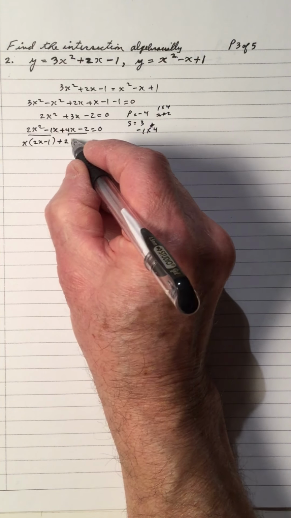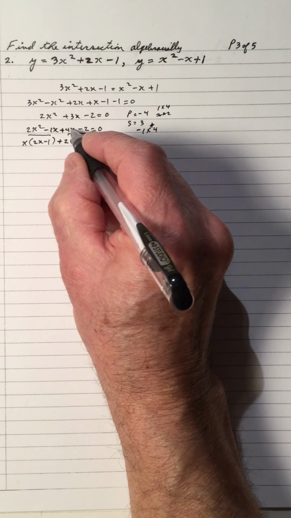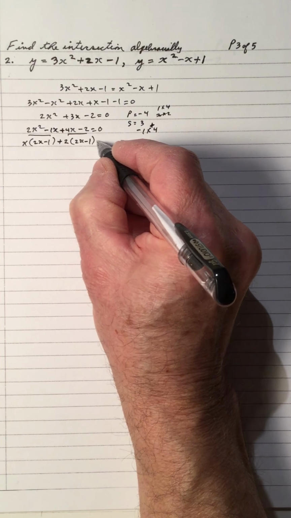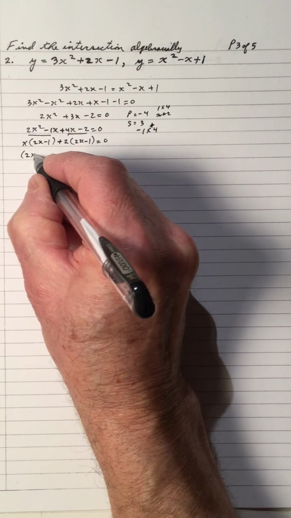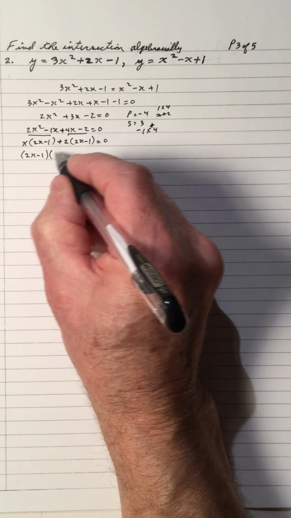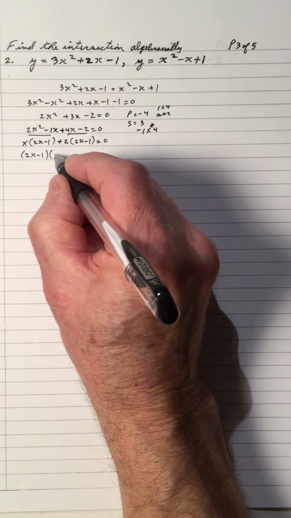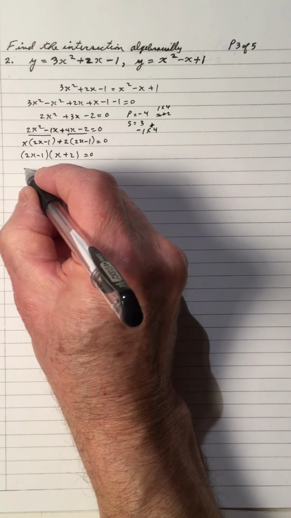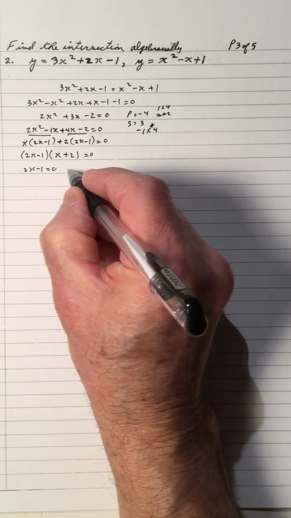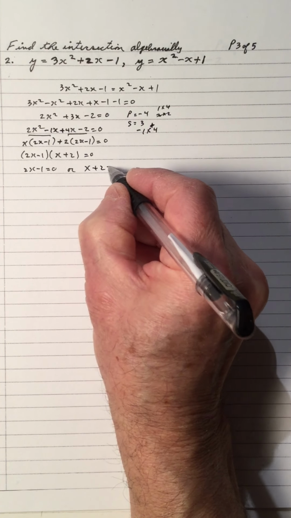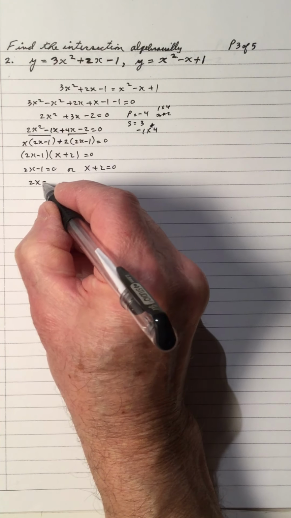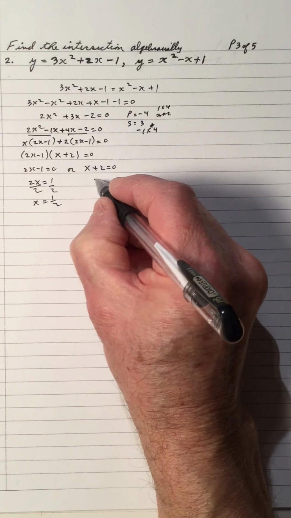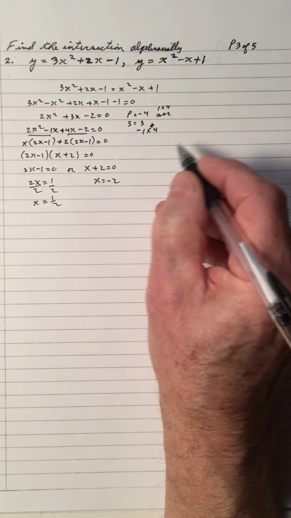And 2 is a GCF, so take the 2 out. So 4x divided by 2 is 2x. Negative 2 divided by 2 is negative 1. And 2x minus 1 is common. Binomial GCF, what's left is x and a plus 2. And each of those factors are equal to 0. And so 2x equals 1, and we divide by 2, x is 1/2. And plus 2 becomes a minus 2.